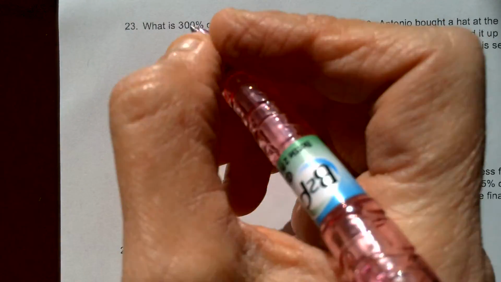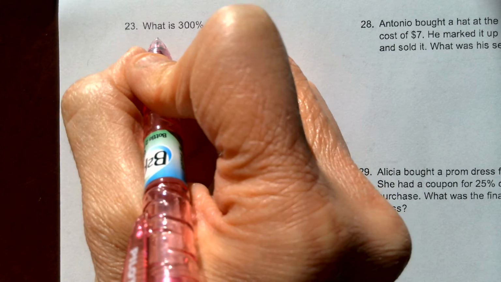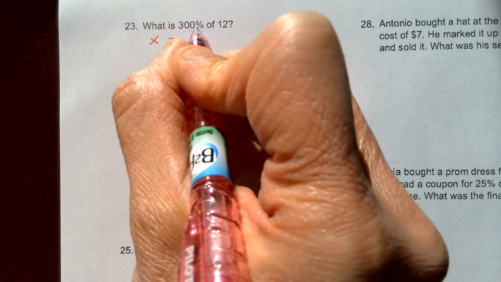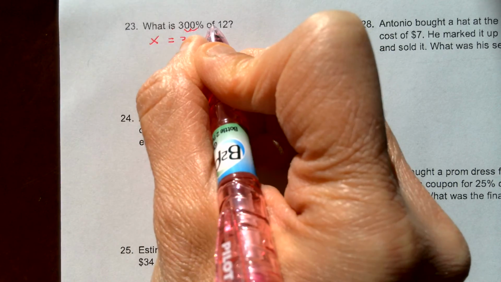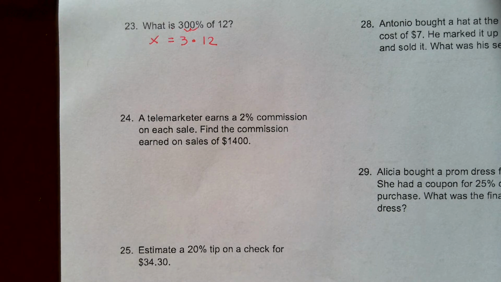All right. What is 300% of 12? 300% is 3 of 12. Well, that's just a multiplication problem, isn't it? Answer is 36. Good.